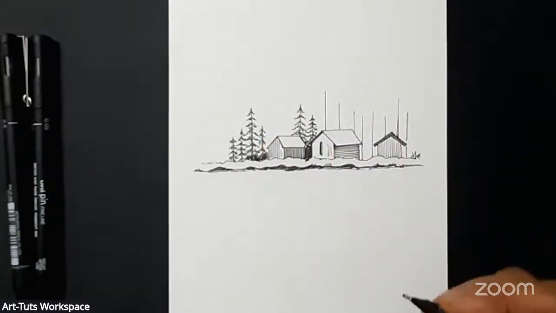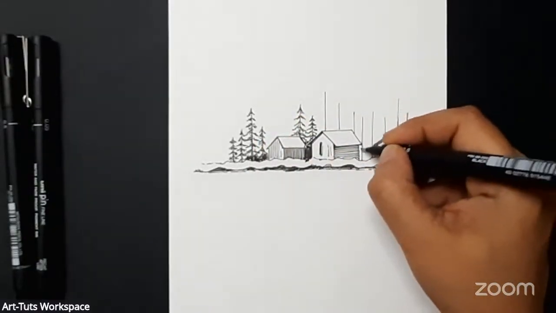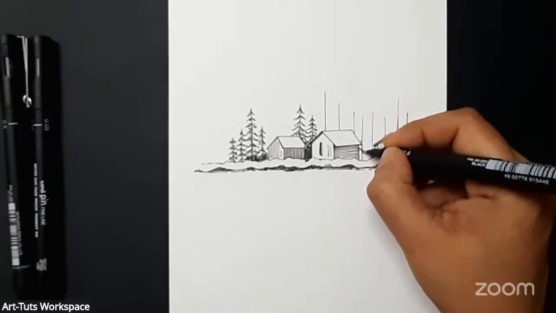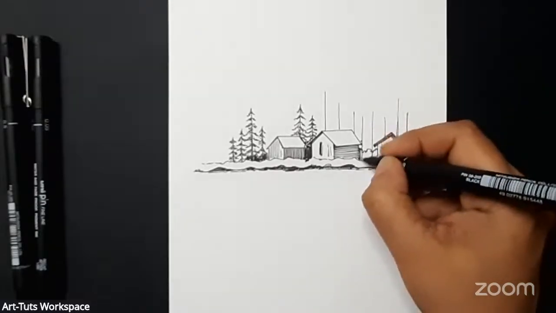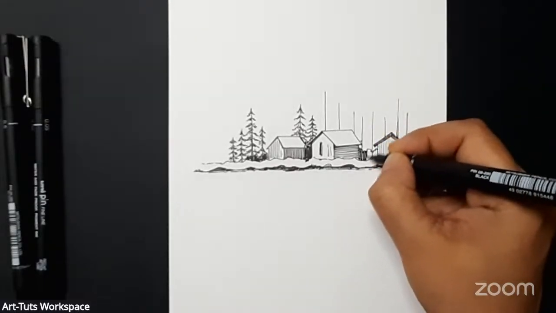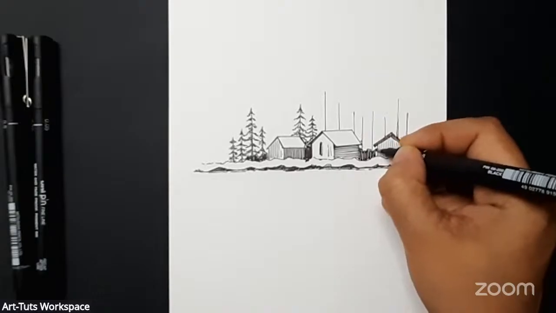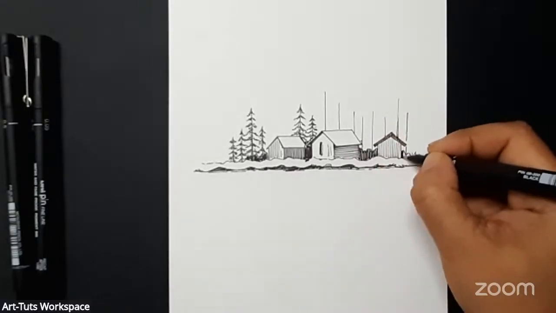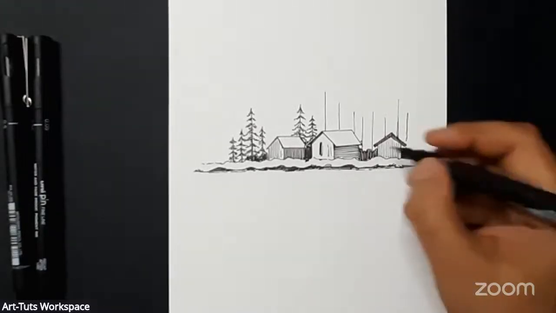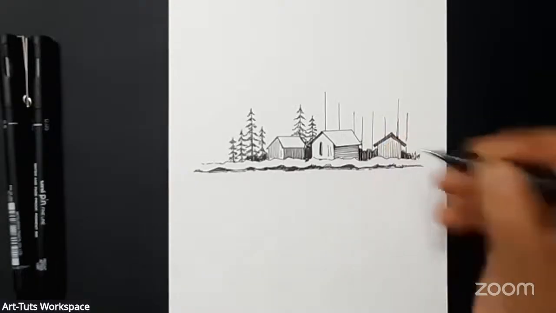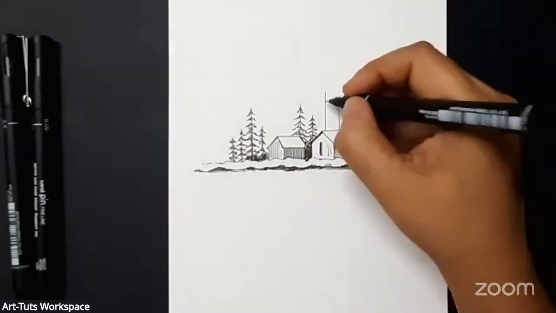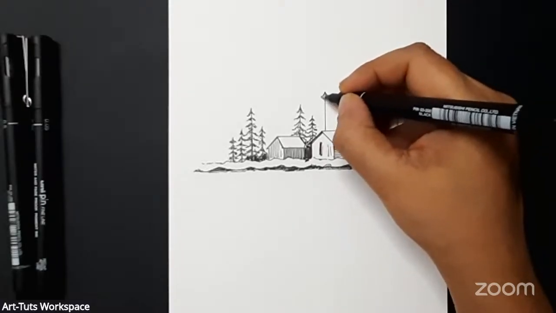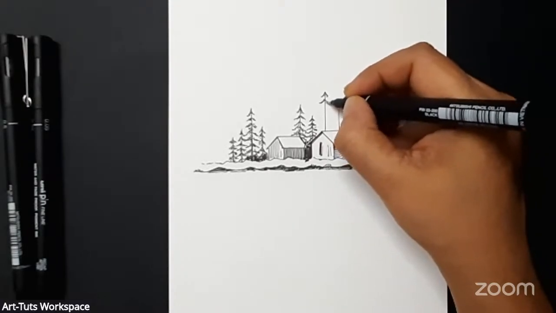You can put line very close. Like this, you can draw a bush if you wish, and then just put some dark lines. So just step by step, you can complete the trees.